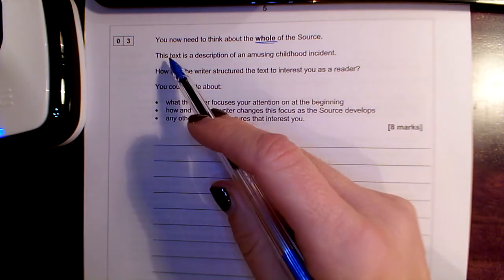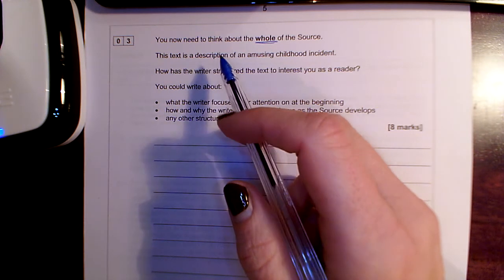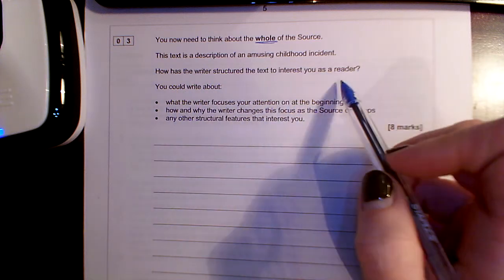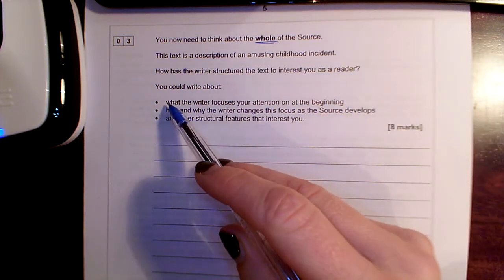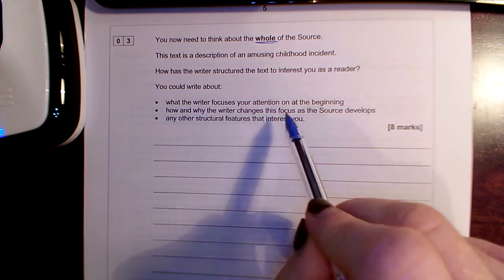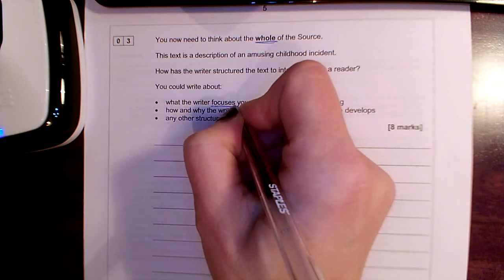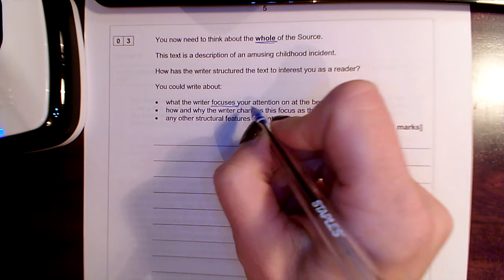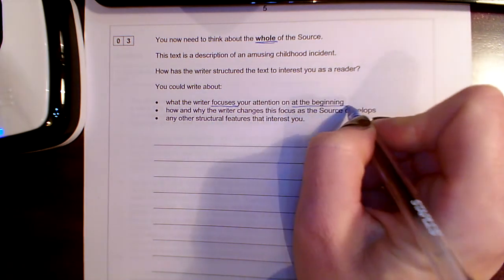So it's giving you a context and a kind of framework really for understanding the extract. How has the writer structured the text to interest you as a reader will always be the question that is asked of you. You could write about, and it will always give you the same 3 bullet points, what the writer focuses your attention on at the beginning. So some keywords there that can help us certainly with focusing our attention on the extract, but also how we go about starting the paragraphs that we write. What the writer focuses your attention on at the beginning.